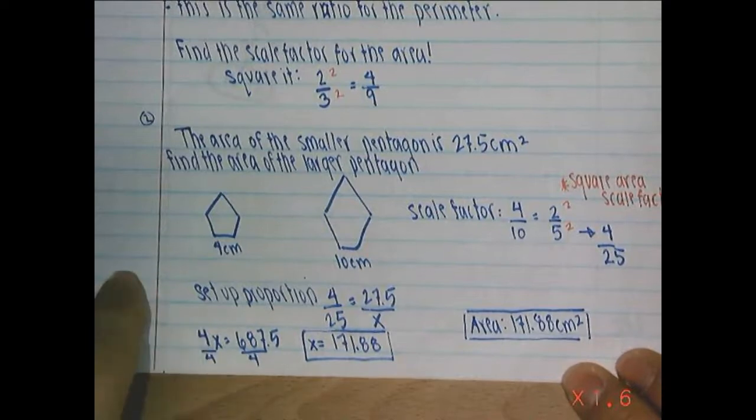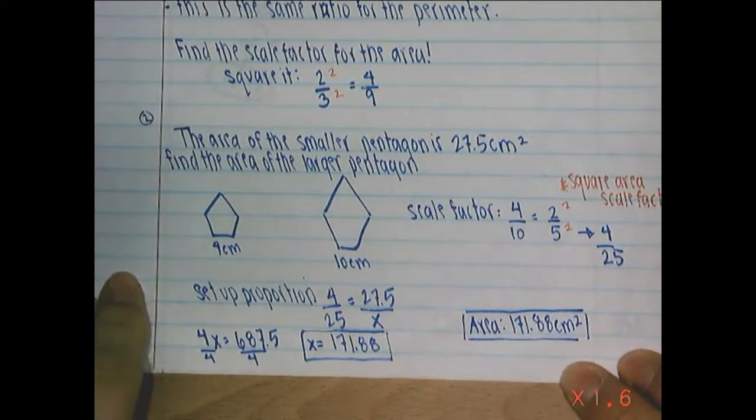So we're using a lot of proportions. And that's pretty much it for this video.